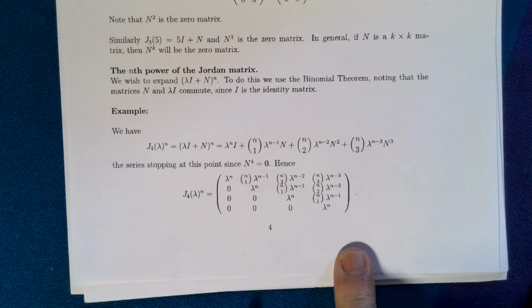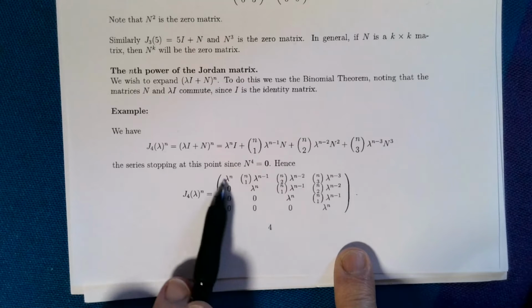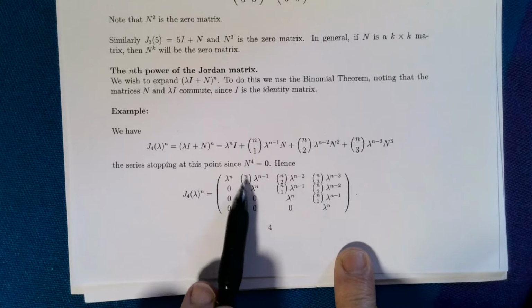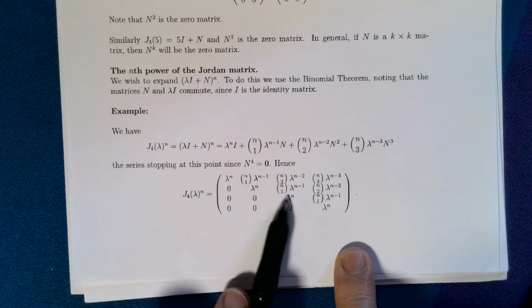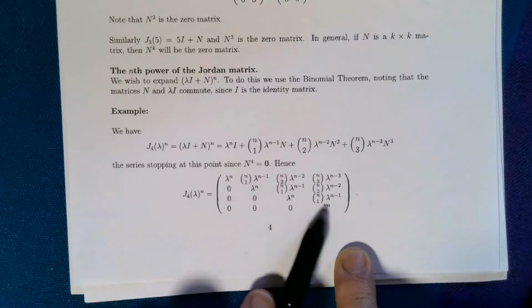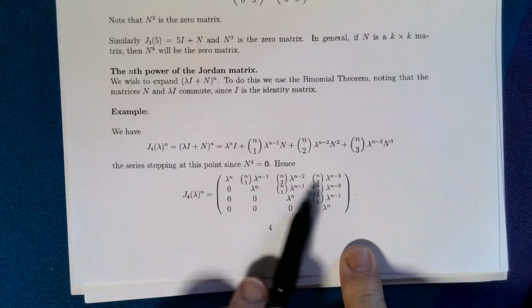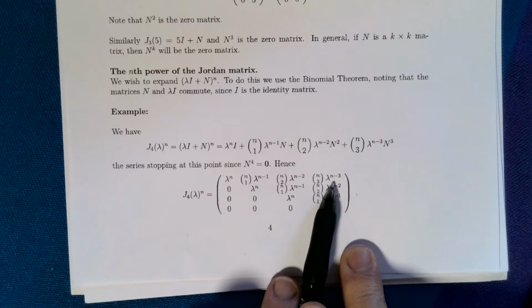It gives you the nth power of the diagonal elements, the nth power of the lambdas. In the off diagonal, I get n choose 1 lambda to the n minus 1, all the way along there. In the next off diagonal, I get n choose 2 lambda to the n minus 2. And in the final one up here, we get n choose 3 lambda to the n minus 3.